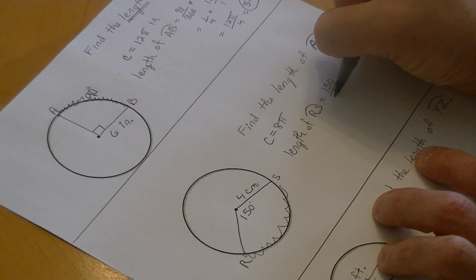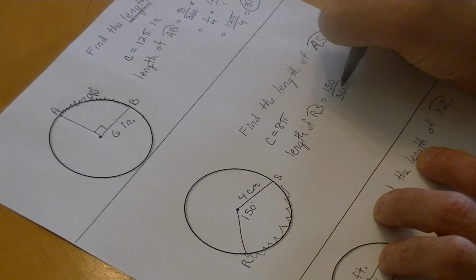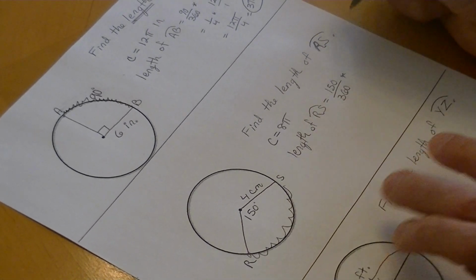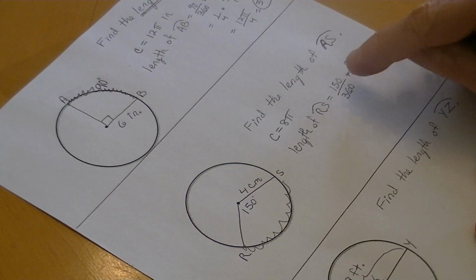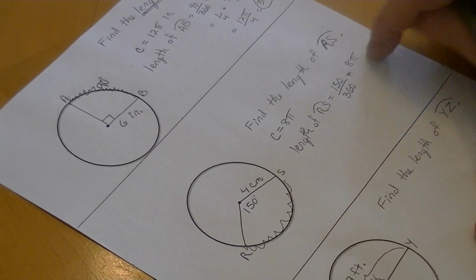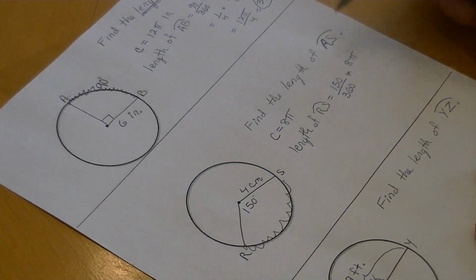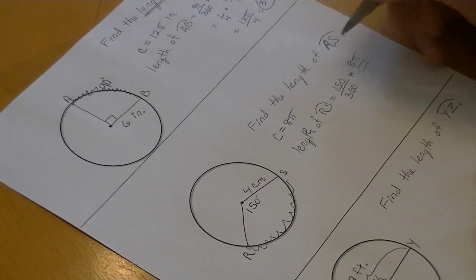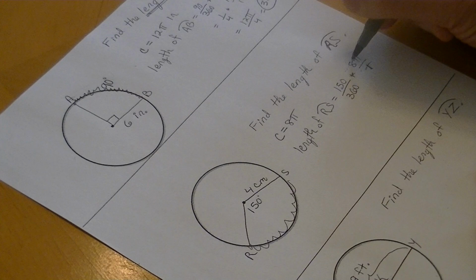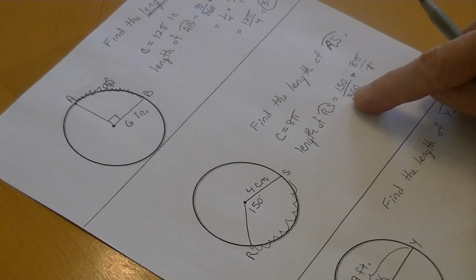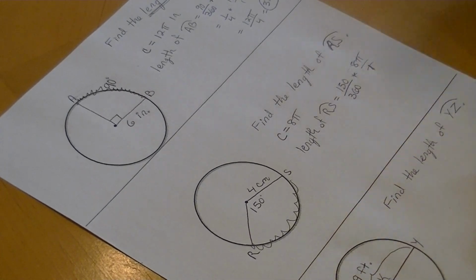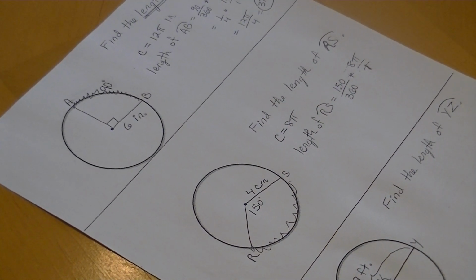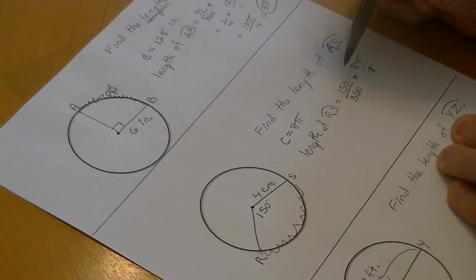That's been the hardest part for some of them. So 150 out of 360, that's how much of the circle I'm looking at. I'm going to multiply that by the circumference, which is 8 pi. So it's again literally this fraction of the circumference. Now you could multiply your numerators together and get 1200 pi. The denominators would be 360 times 1, which is 360. And you could simplify that, you'll get the right answer. I think it's easier to simplify first.